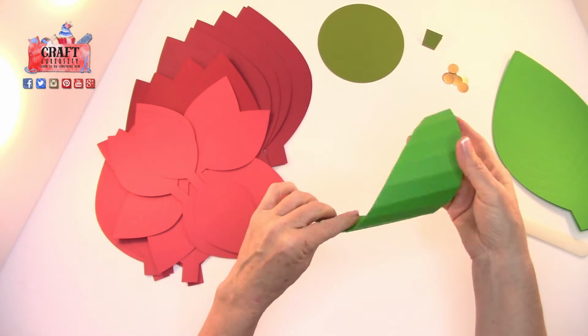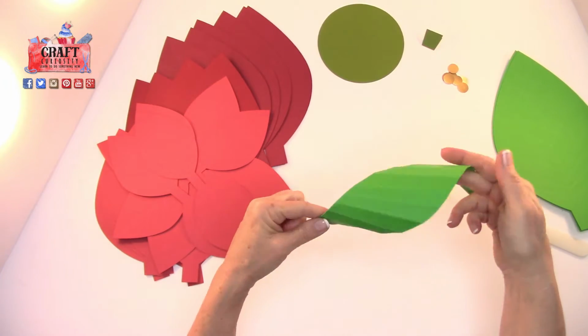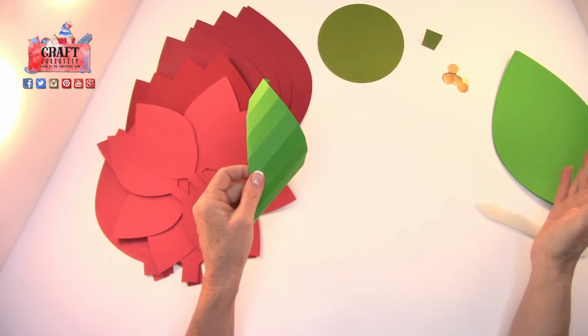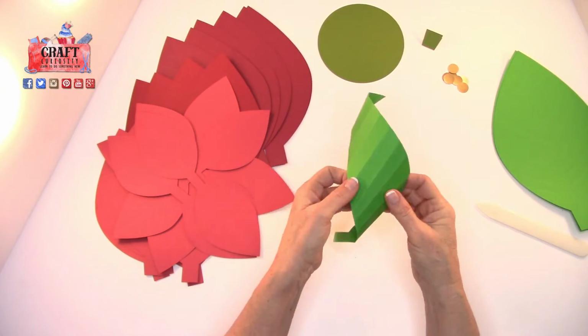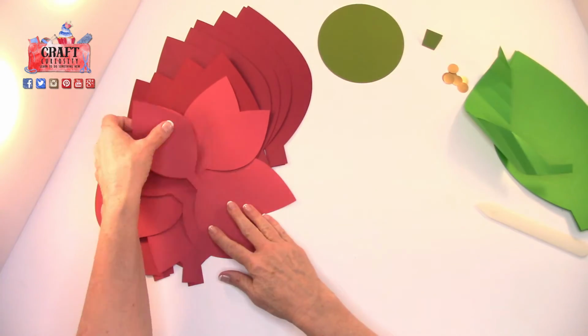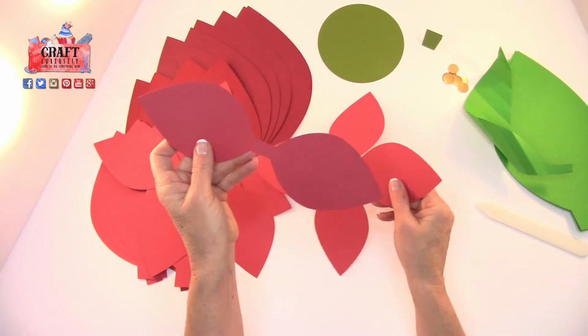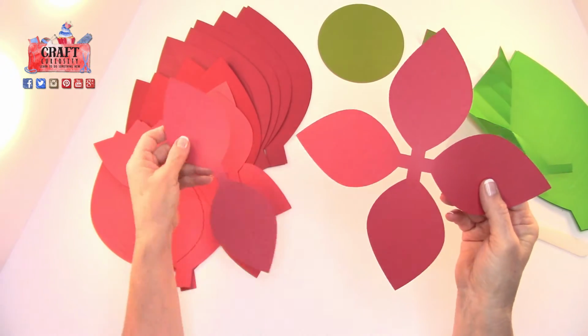Okay, when you're done folding it, your leaf should have a nice little curl to it. And you can just leave it folded and move on and go ahead and finish that with all the broad single leaves and petals. When you're doing these centers, this one you'll do in a very similar fashion to this one, so I'm just going to show you one.